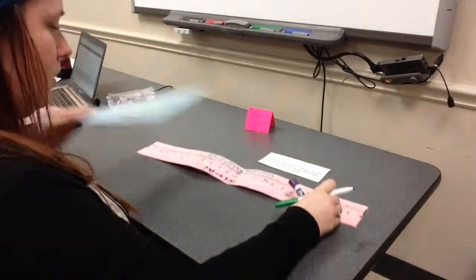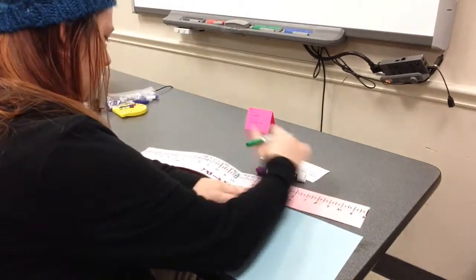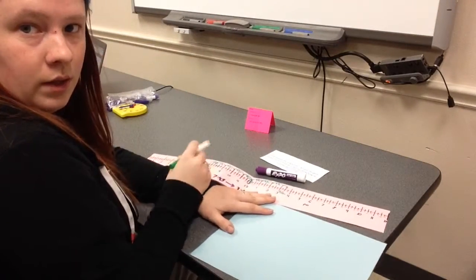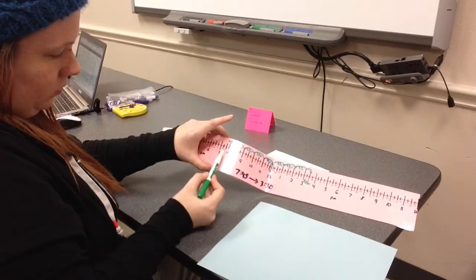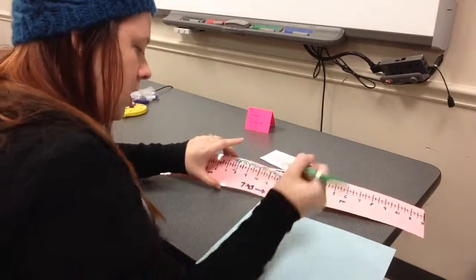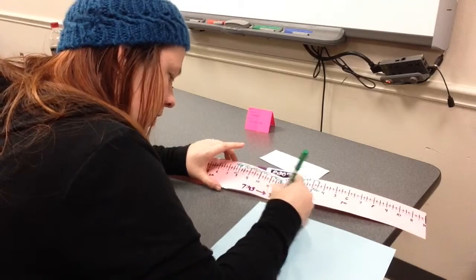Alright, so let's add up our jumps over here. We started off with our 15-minute jump. You can see your labels, 15, 30, 45. So 15 minutes.